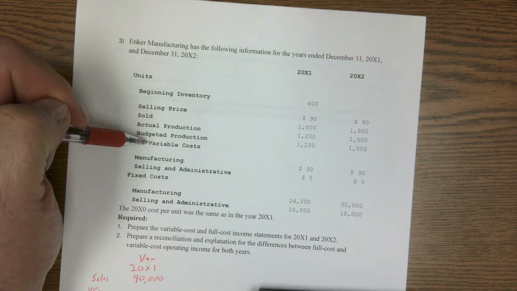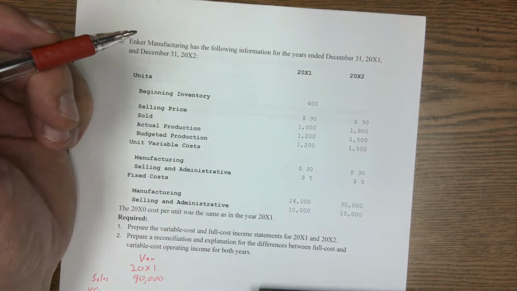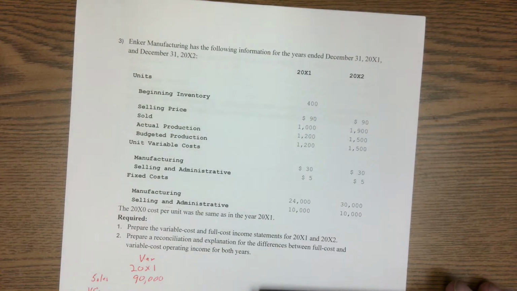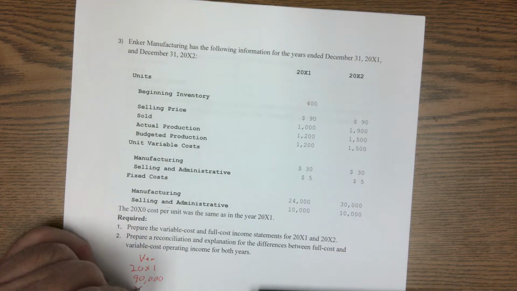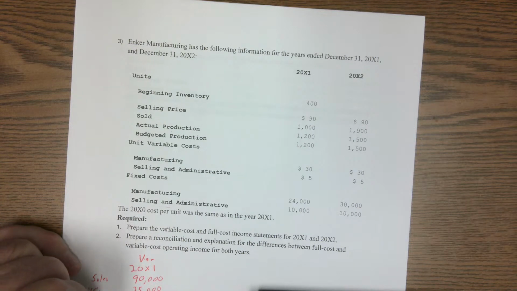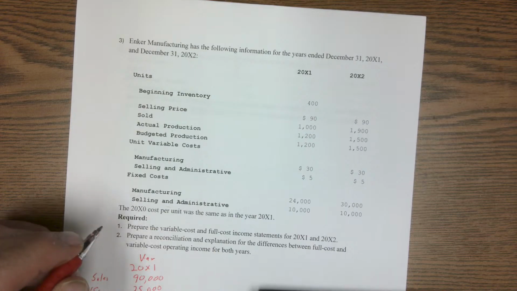Unit variable cost: $30 manufacturing, $5 selling and administrative. So that would be $35. So that's 35,000. Gives us contribution margin of $55,000.